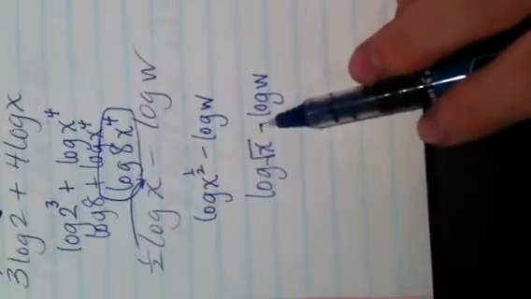Now minus goes backwards to division. So this is the log. You have just one log, and you get the square root of x over w. Now be careful that you don't write the log of the square root of x over w. You see how this is where they're both inside of that? That's not right. It's just the x that's in the square root, and the w is on its own down there.